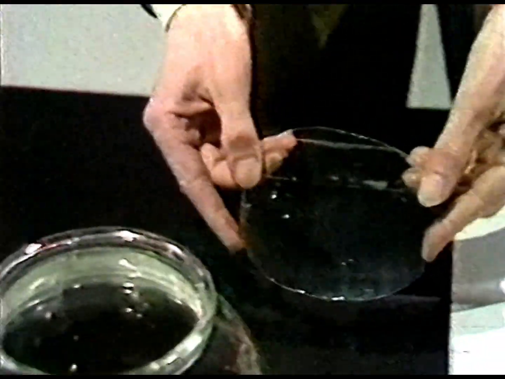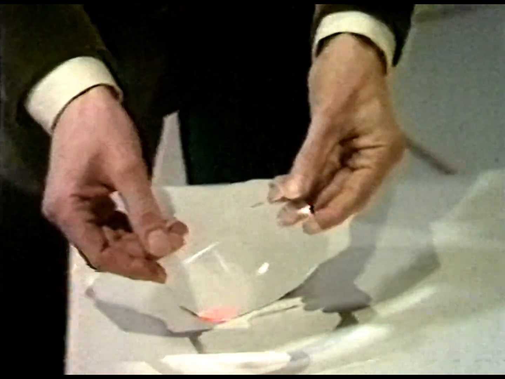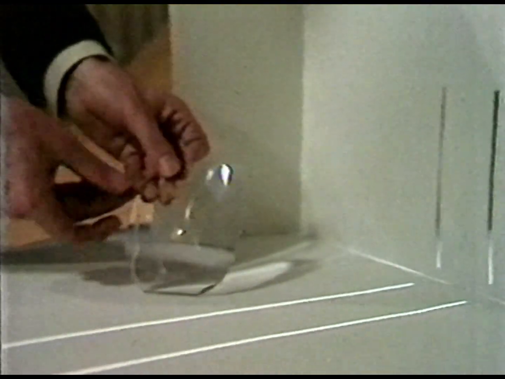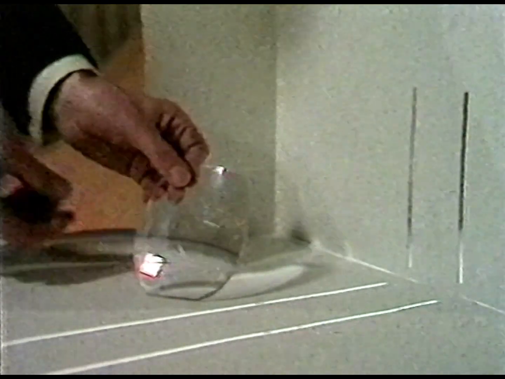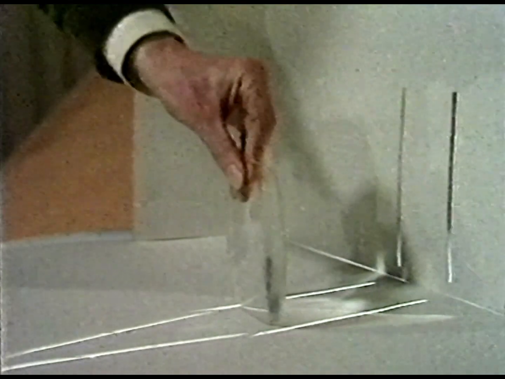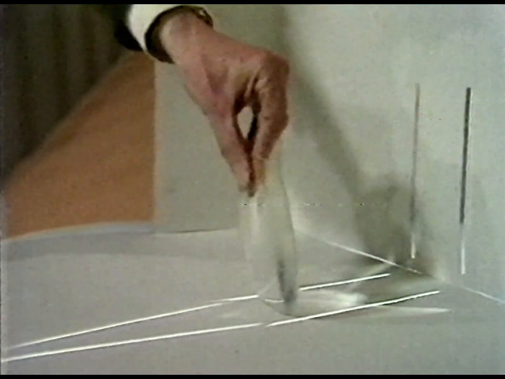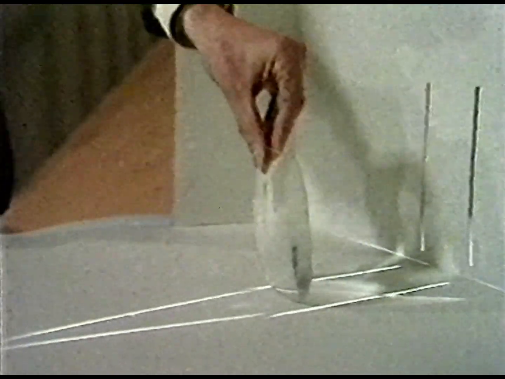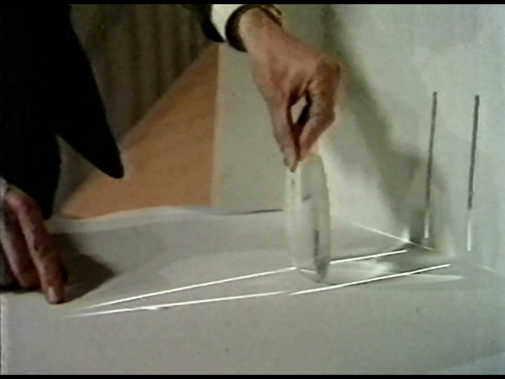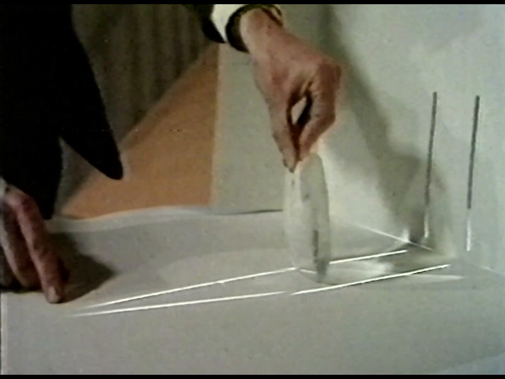A more practical lens is made from solid optical glass, with its surfaces curved. And this lens can make parallel rays of light converge at one point. The distance from this point of focus to the lens is called its focal length.